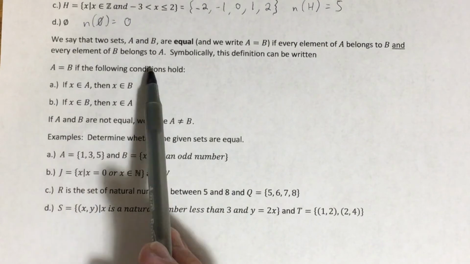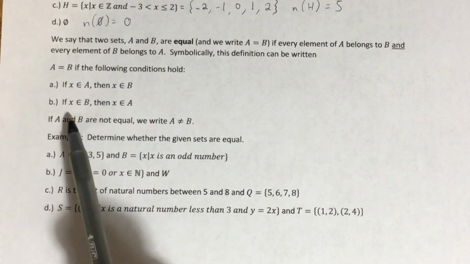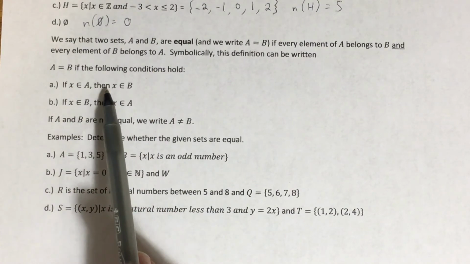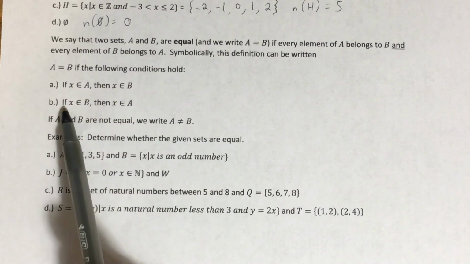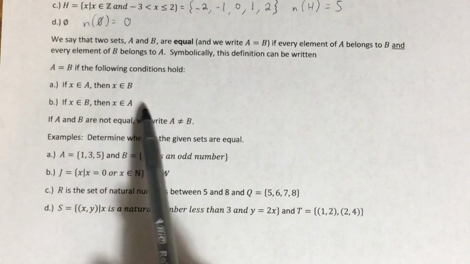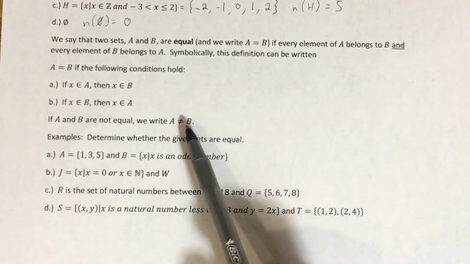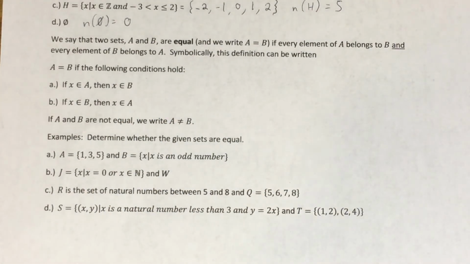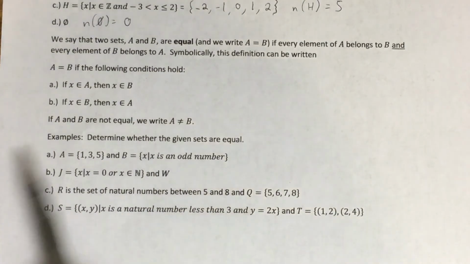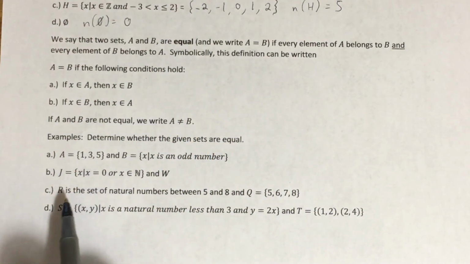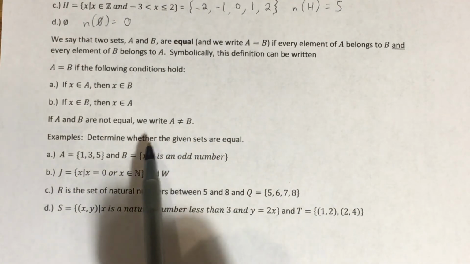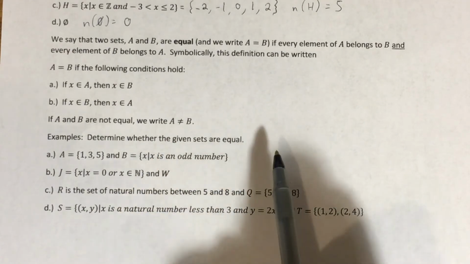A is equal to B if the following conditions both simultaneously hold. If x is in A, then x is in B. If x is an element of B, then x is an element of A. Okay? If two sets are not equal to each other, we can use the not equal to symbol to indicate that. So to wrap up this section, we're going to look at some examples of determining whether two sets are equal to each other.